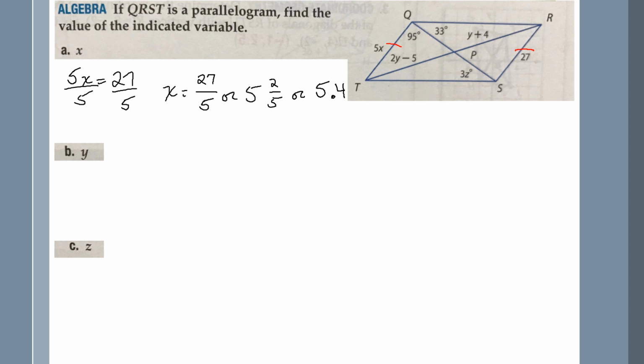Now the y values, because we know the diagonals of a parallelogram bisect each other, right? We learned that earlier. So we would know that this segment is congruent to this segment, so we could say that those two equations are equal.